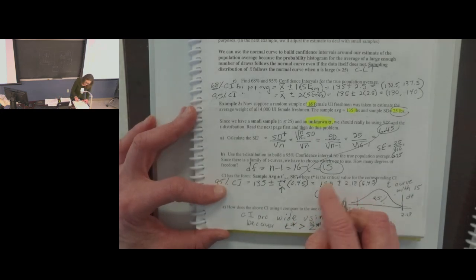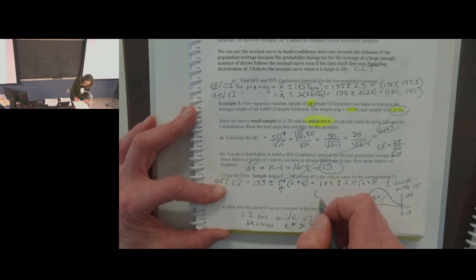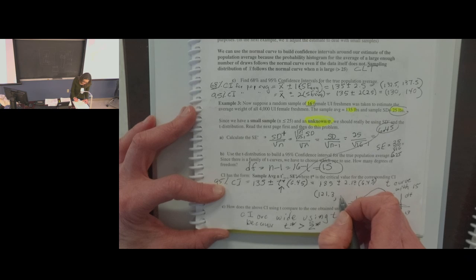Remember, 2.13 is bigger than 2, or 1.96. Okay, so we have to subtract from 135, and I got 121.3 as the lower limit, and 148.7 as the higher one.